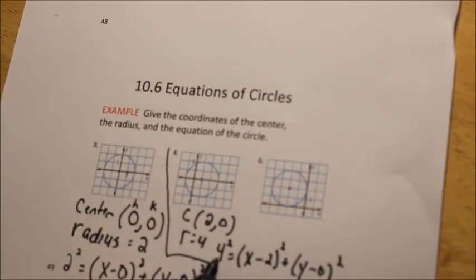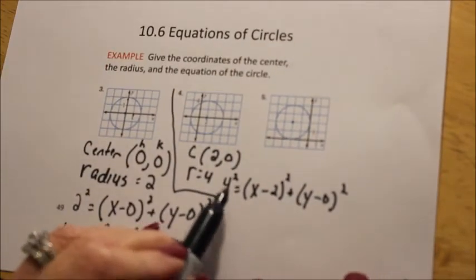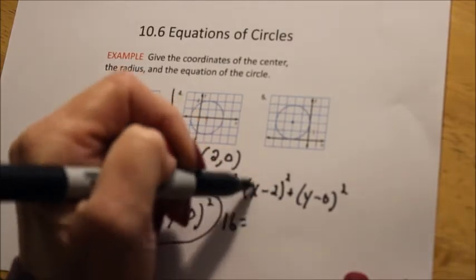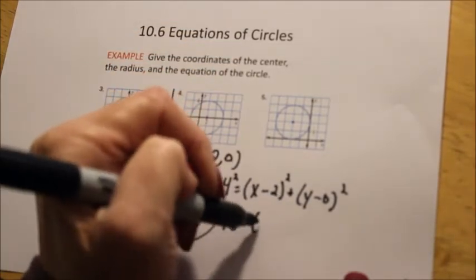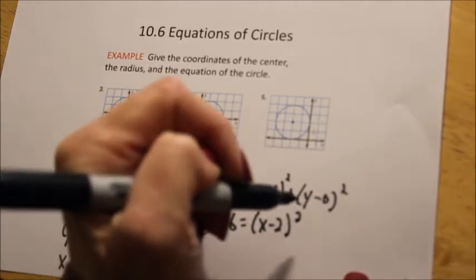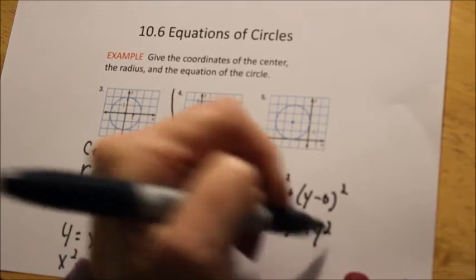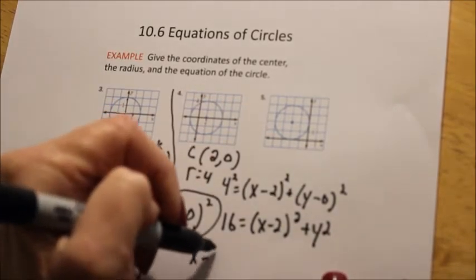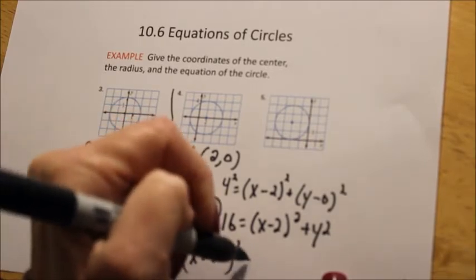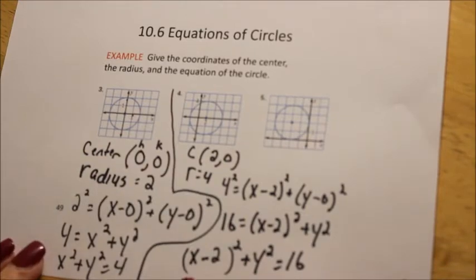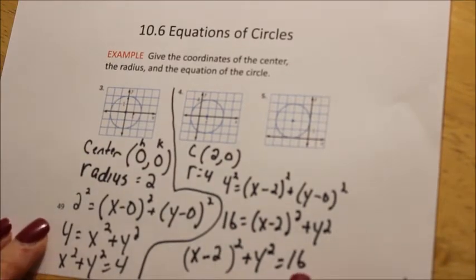All right, so now we're going to go ahead and make that a 16. You are going to leave this as x minus 2 squared. However, on the y part, you can just put plus y squared. Okay, so that would be one way to write it, or we could say x minus 2 squared plus y squared equals 16. And that would be your equation of the circle.